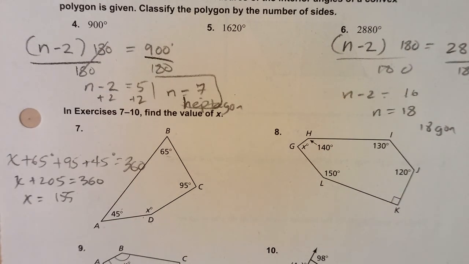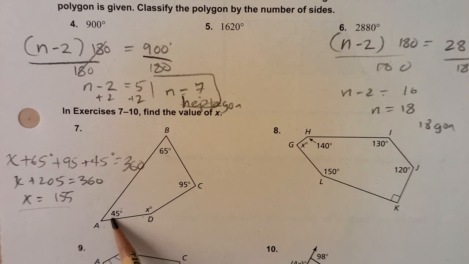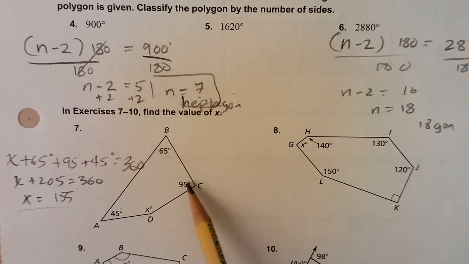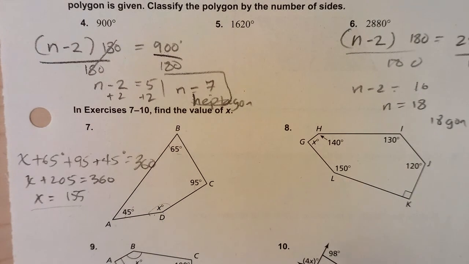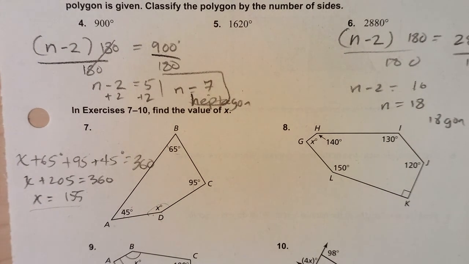There's an equation that you could use, adding up all 4 of the interior angles of the quadrilateral. The sum is 360. You can combine the like terms by adding up the 65, 95, and 45 to get 205. Subtract that from each side of the equation to get x is 155 degrees. I think it's somewhat to scale here. This looks like about a 45-degree angle. This looks like about a 95-degree angle, a 65-degree angle. So 155, this is definitely an obtuse angle. 155 is obtuse, so it really does check out there.